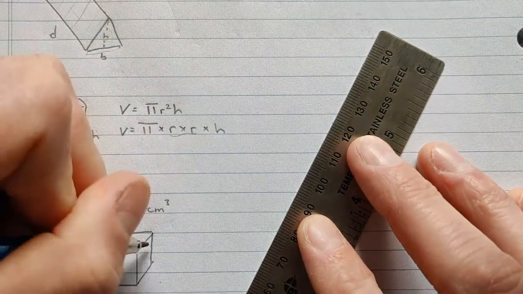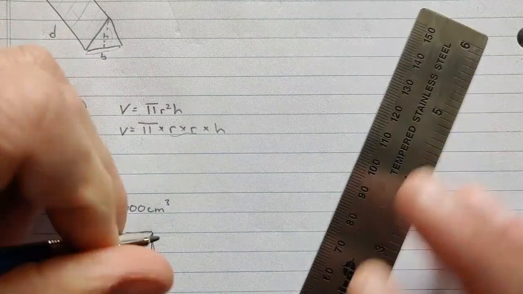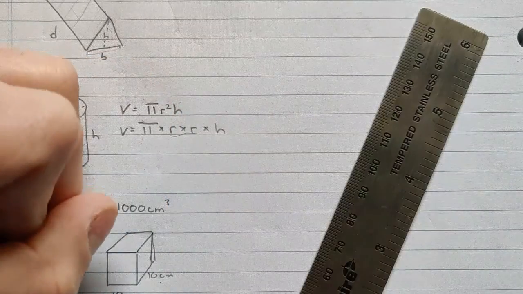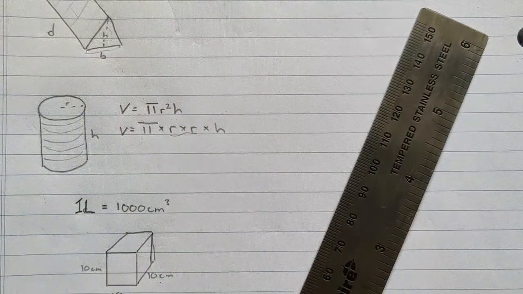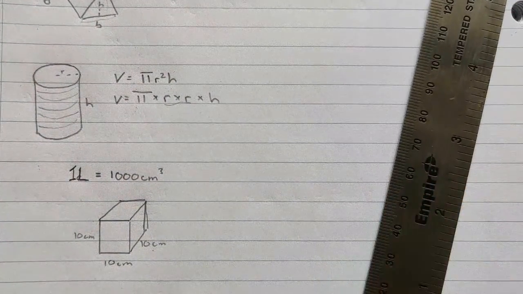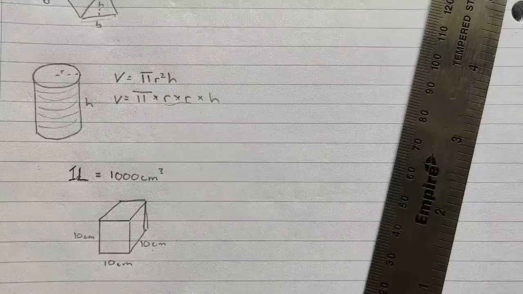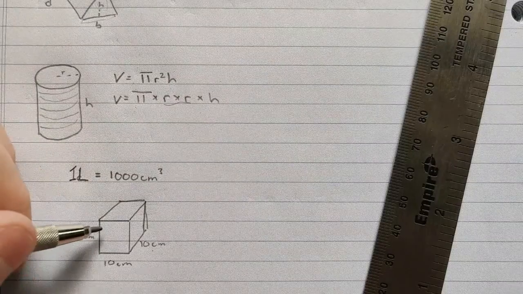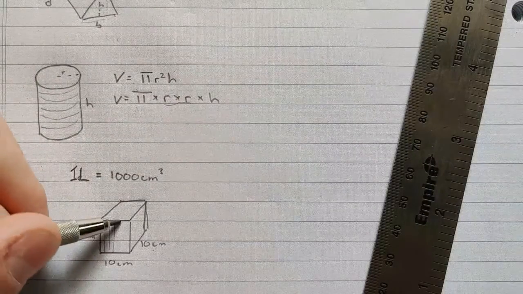Okay, I kind of failed at that last bit there, but this cube here, this 10 centimeters by 10 centimeters by 10 centimeters, that makes up a liter. So thinking of centicubes, you divided these up into a whole bunch of little bits.